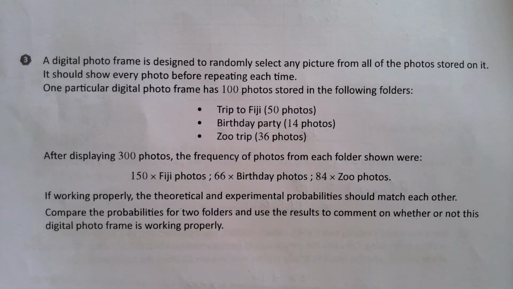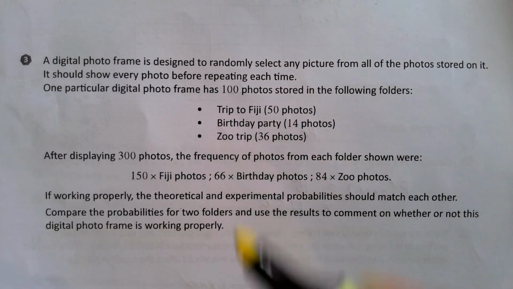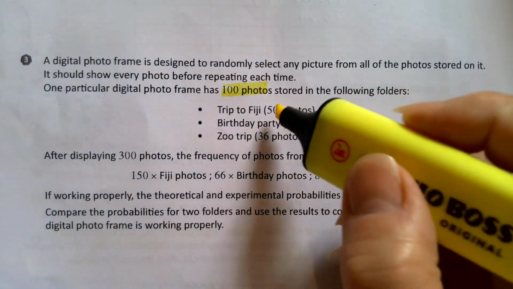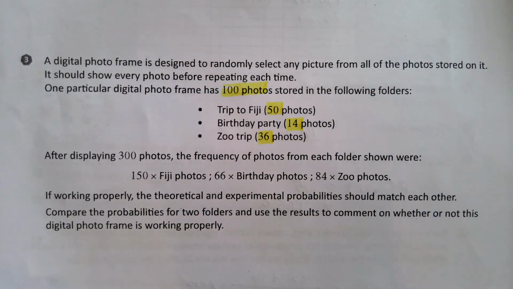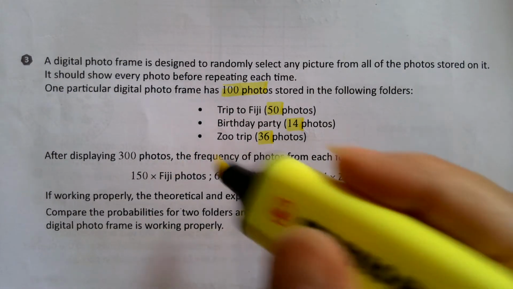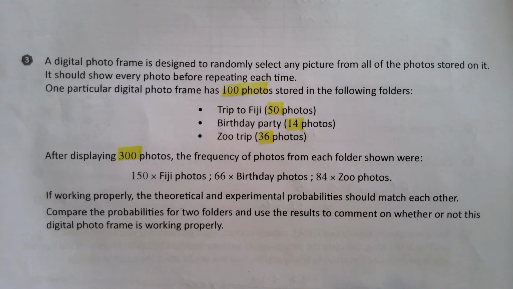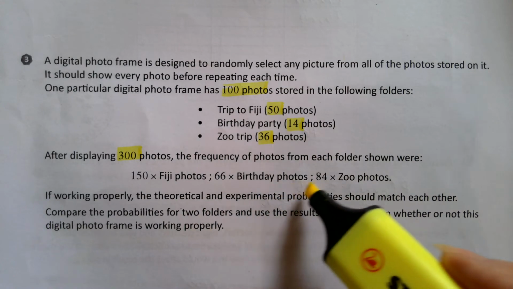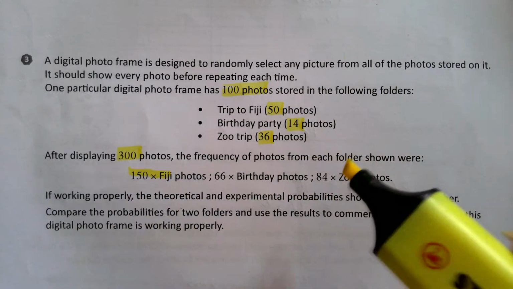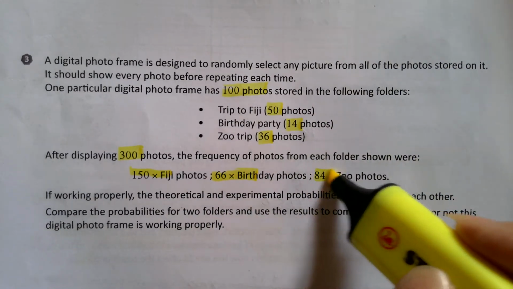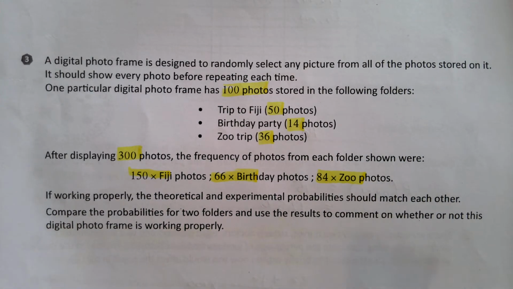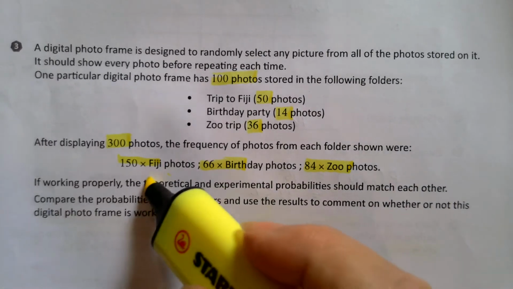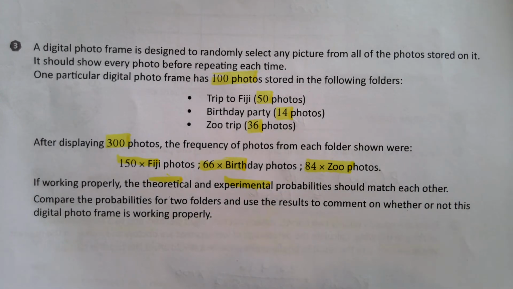Digital photo frame. Selecting random pictures that you've stored. Okay, 100 photos, so highlight. Here's all the numbers you need. We're going to be displaying 300. So the frequency of each word: 150 of Fiji, 66 of birthday and 84. We now need to work out the theoretical and the experimental, that they should match.